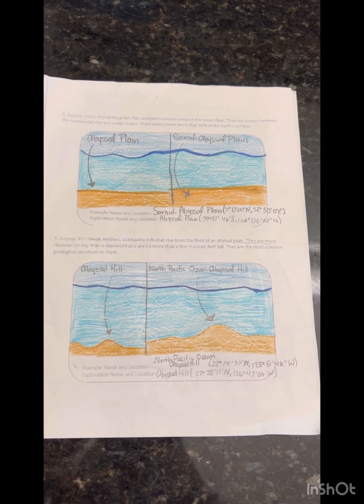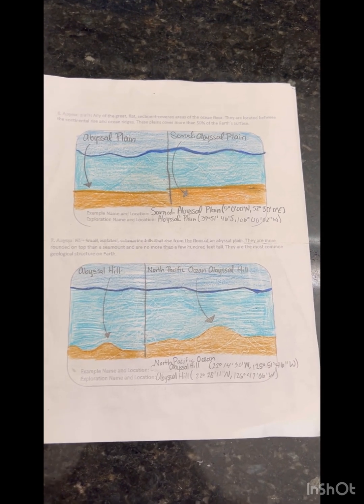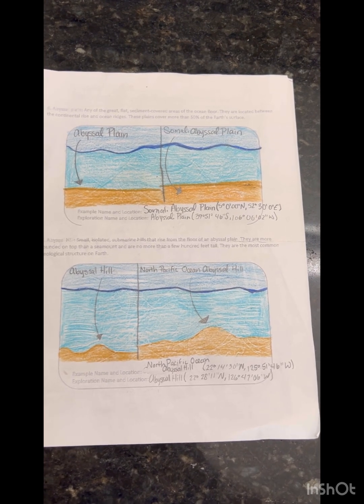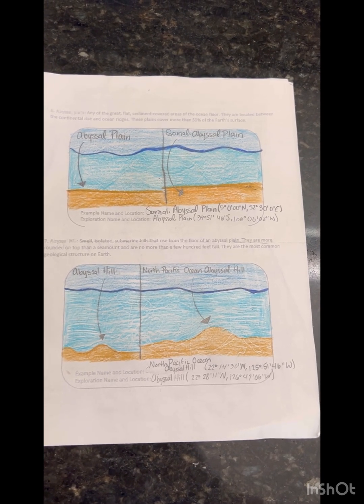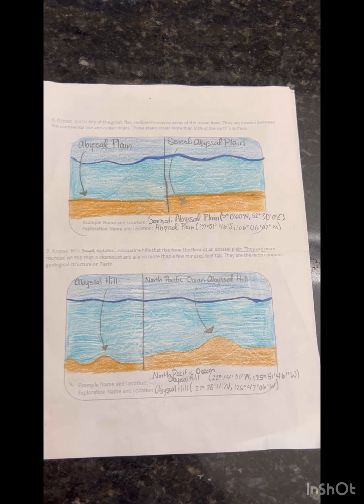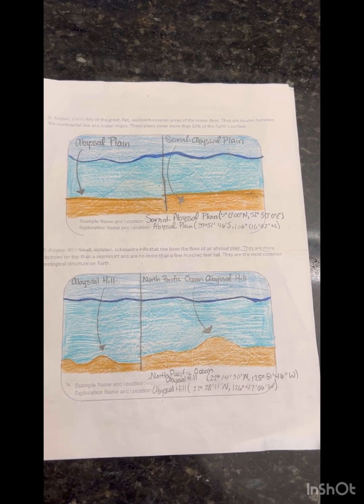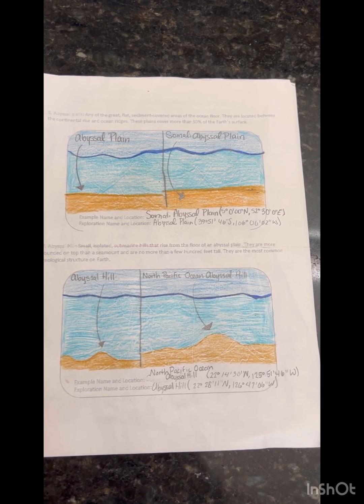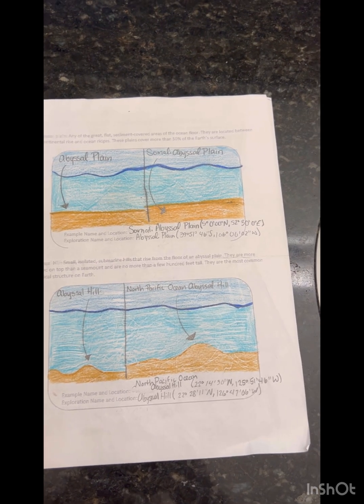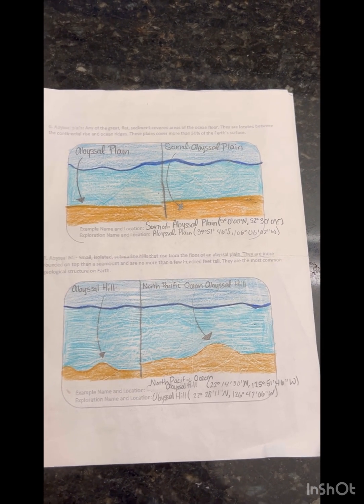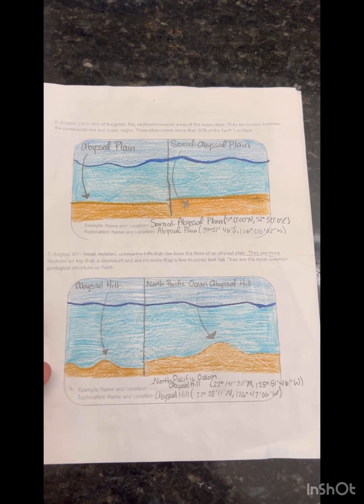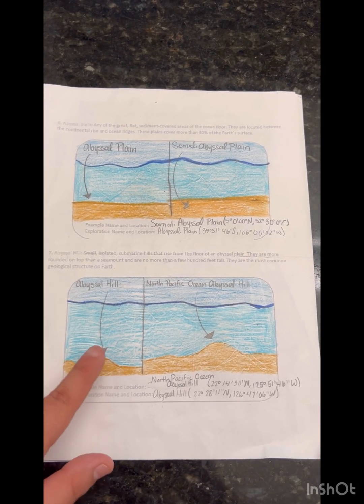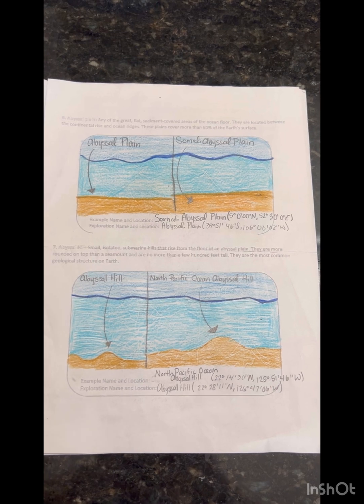And lastly, we have the Abyssal Hill, and on the left was the one we found on Google Earth, which was 22 degrees north and 126 degrees west. And then the North Pacific Ocean Abyssal Hill, that was 22 degrees north and 125 degrees west. Something cool about these is they're exactly the same as the Abyssal Plain, but they have the hill, and as you can see, right there, there's the little hill.